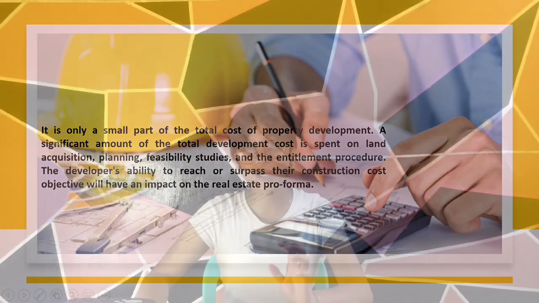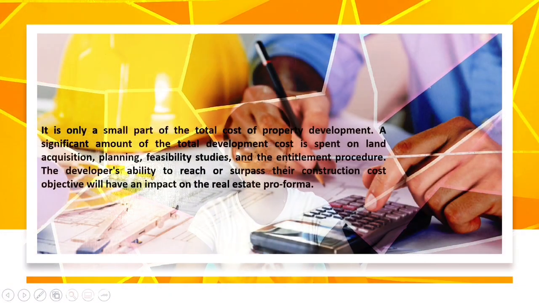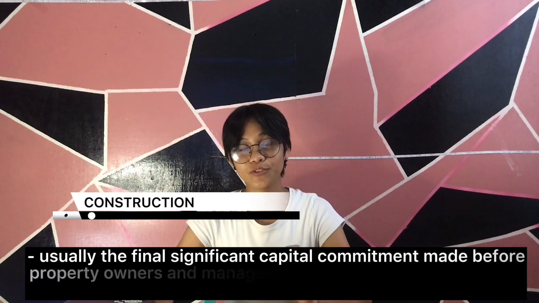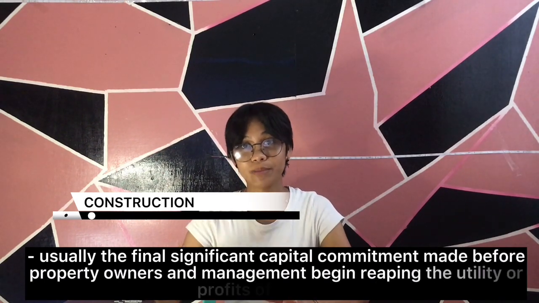It is only a small part of the total cost of property development. A significant amount of the total development cost is spent on land acquisition, planning, feasibility studies, and the entitlement procedure. The developer's ability to reach or surpass their construction cost objective will have an impact on the real estate pro forma. Construction is usually the final significant capital commitment made before property owners and management begin reaping the utility or profits of the asset. Before work begins on a project, cost estimate experts are consulted to ensure that the goals set are realistic and achievable.